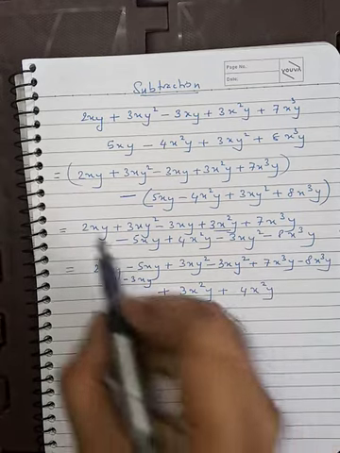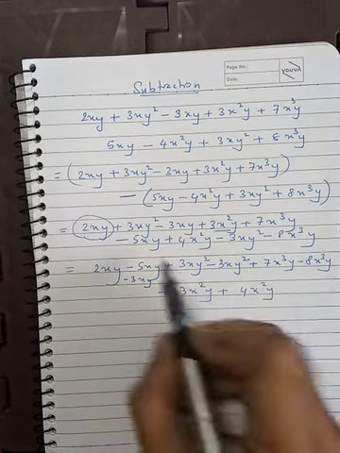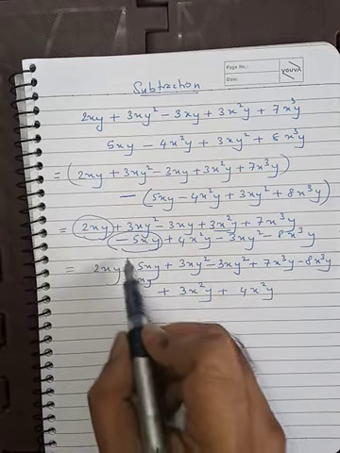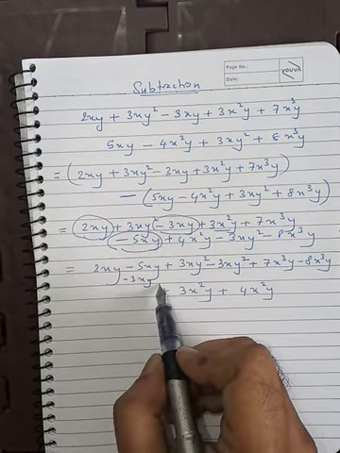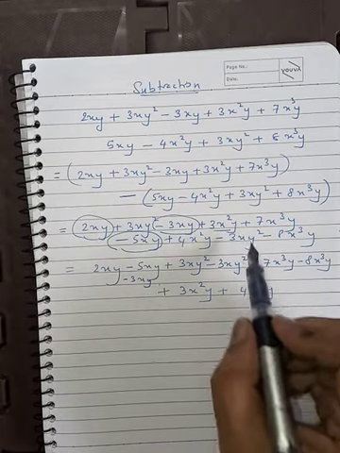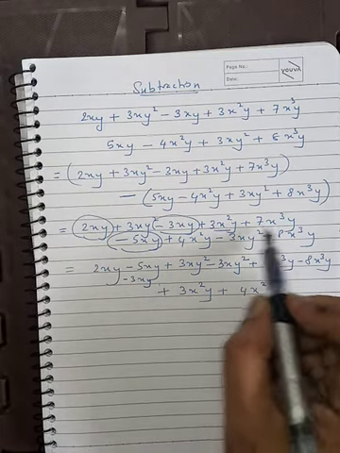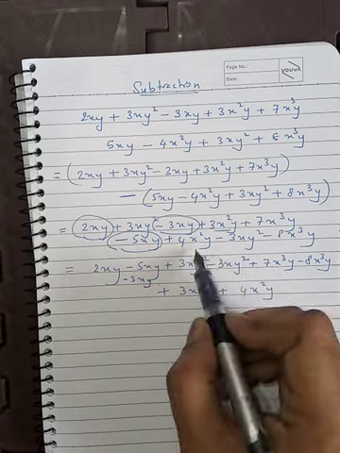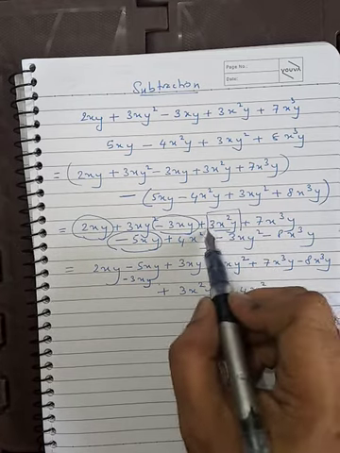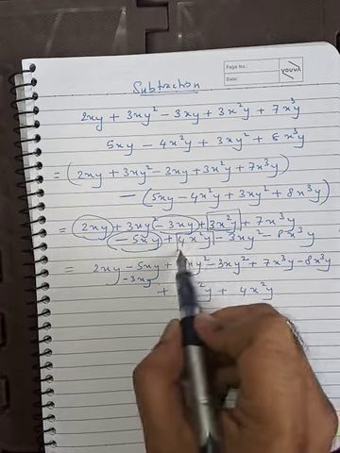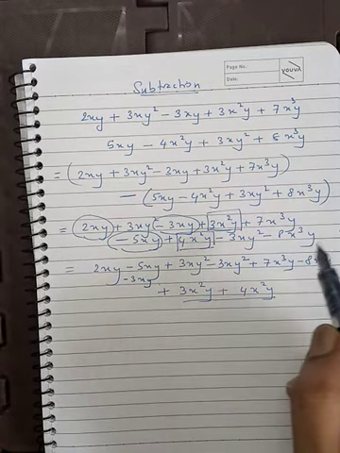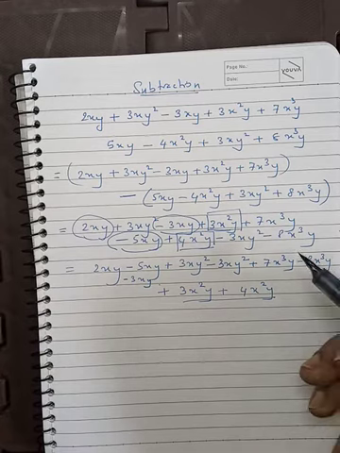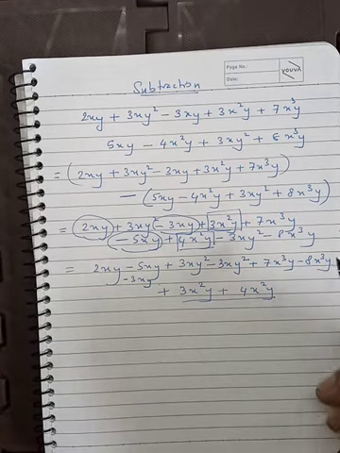What I did was I brought the like terms together. I brought these two terms together. This one is also another like term. So I brought all the three terms together. I have x square y, 3x square y, x square y over here. Okay, here it is. So I brought these terms together. Then I had xy square terms.